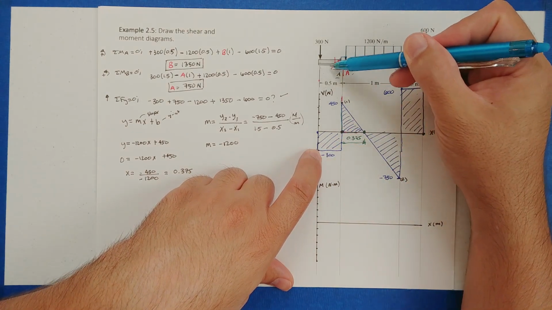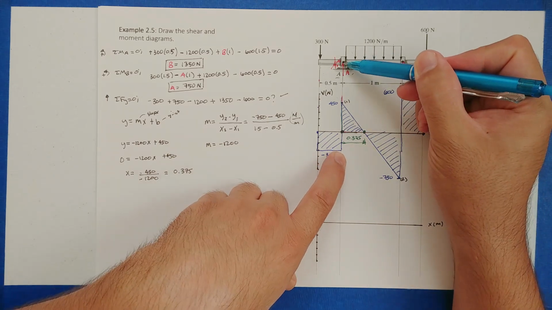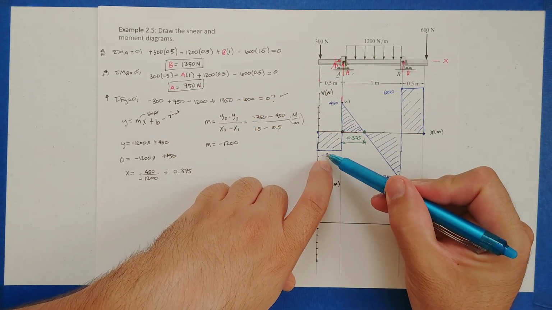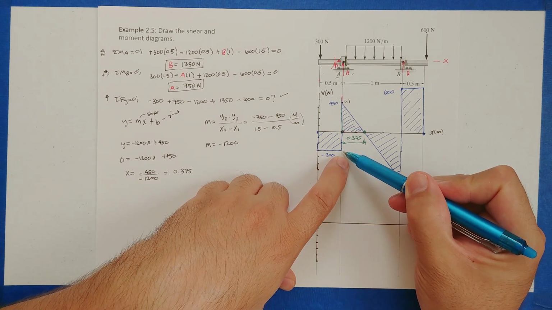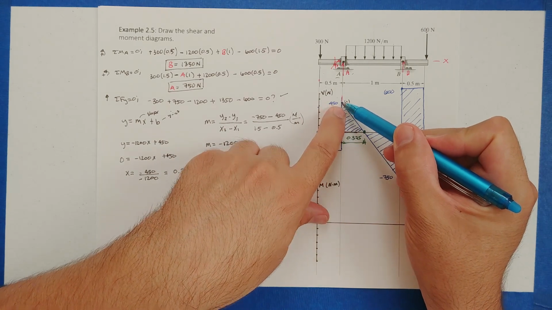There's no up and down arrows over here, so that force is going to stay constant until we get to the reaction at A. A was 750, so to minus 300, we add 750, and it's going to take us to this value of positive 450.